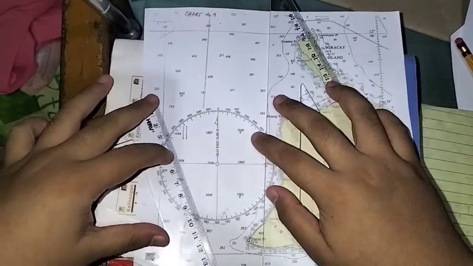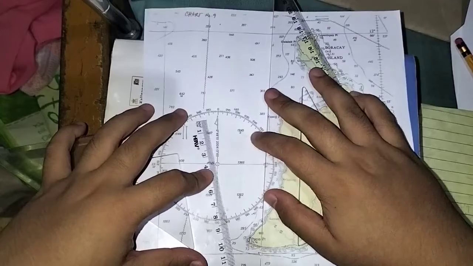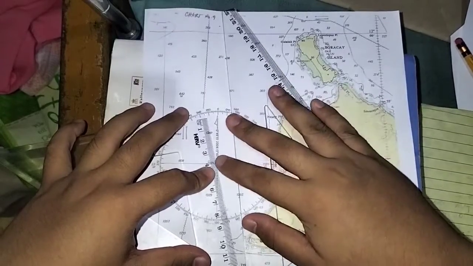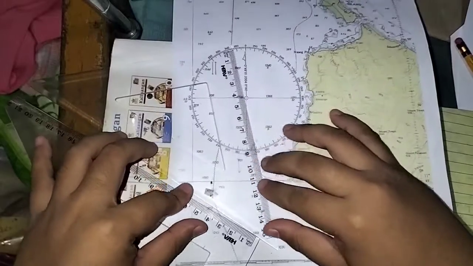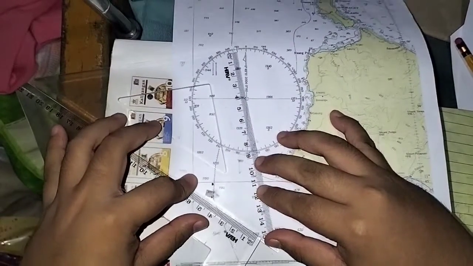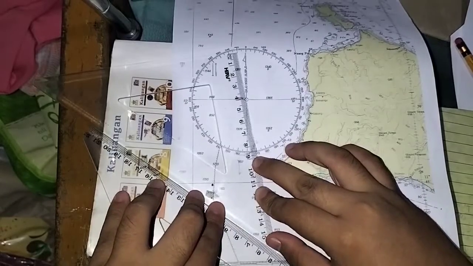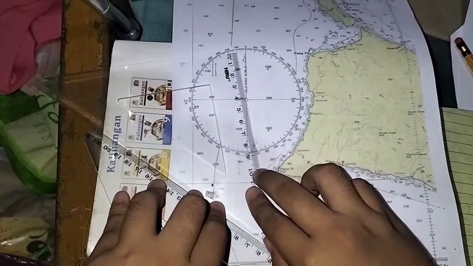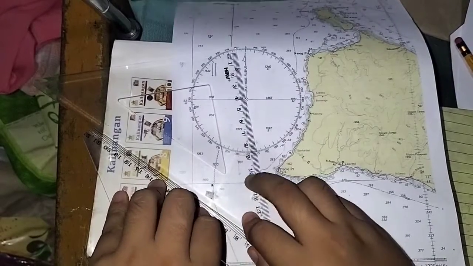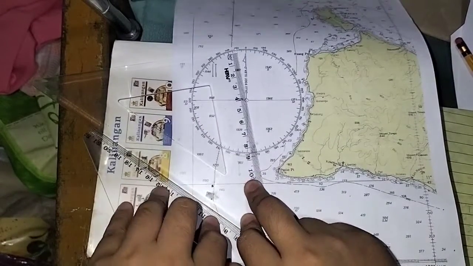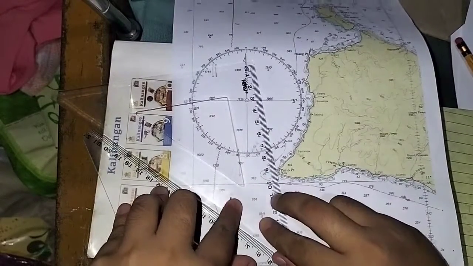Right now we will trace the 170. From 170 degrees, we need to drag the triangle ruler to Port Lighthouse, which is this one.